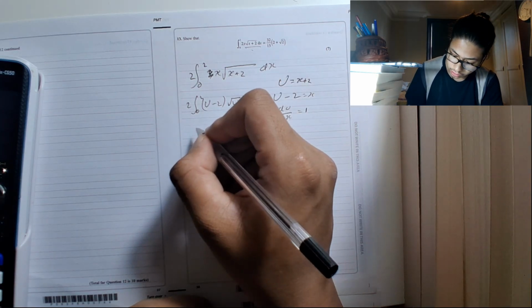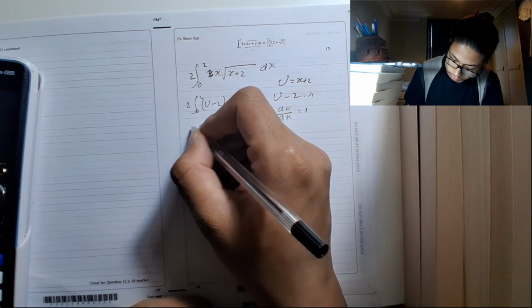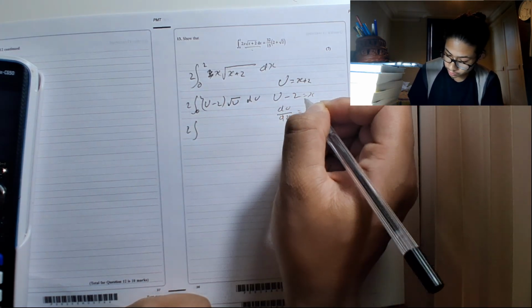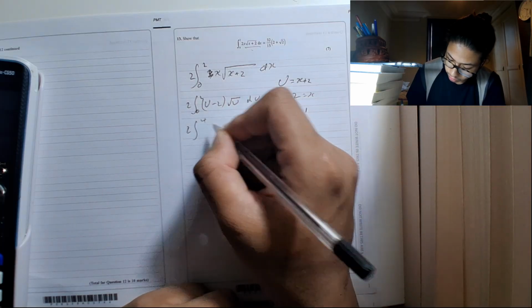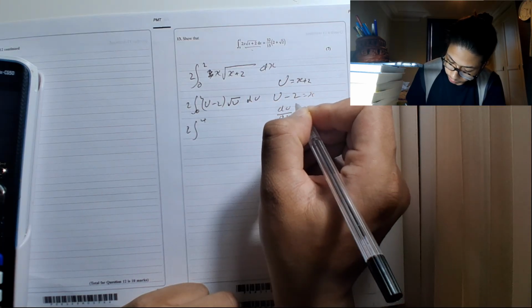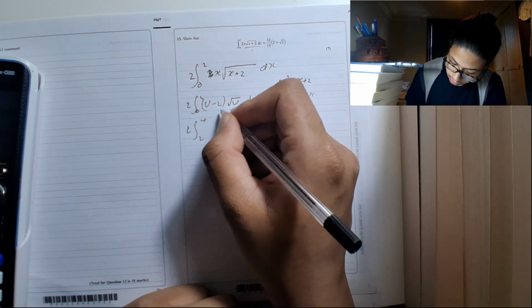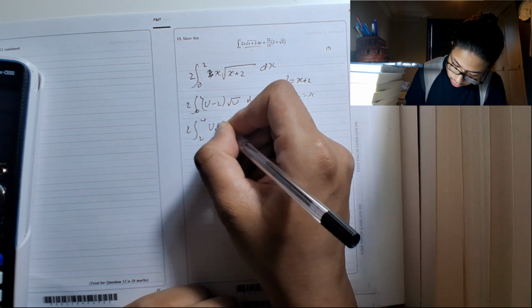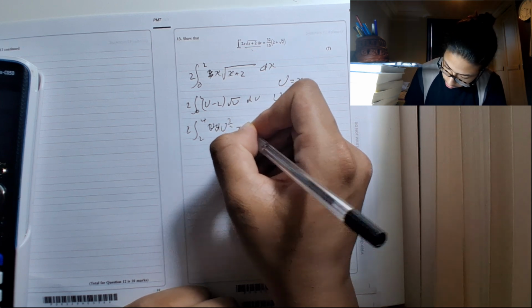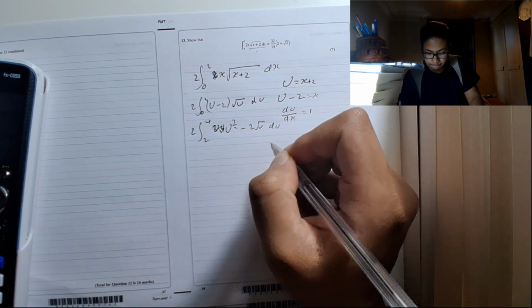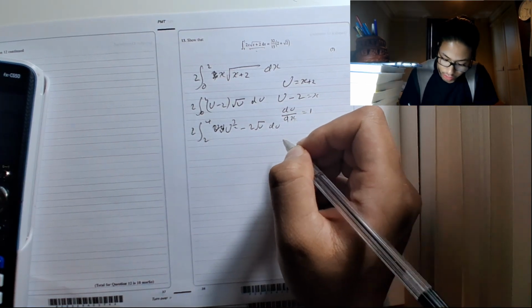And let's change the limits now. So 2 will become 4, and this will become 2. And then we can expand this out, so we get u root, it's just u to the 3 over 2, minus 2 root u du. And then we can do our integration now.